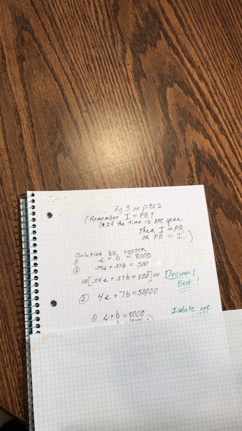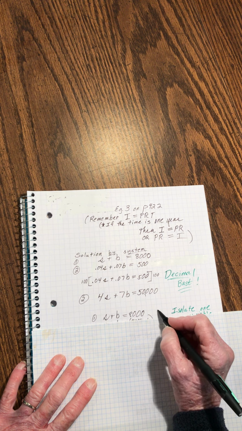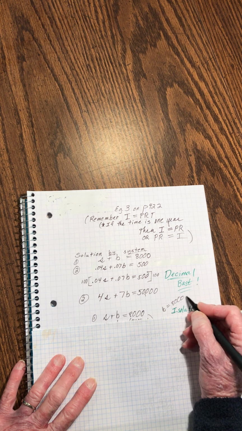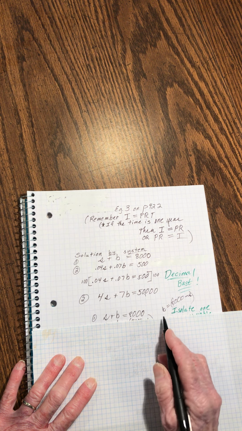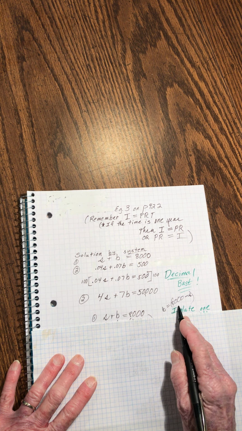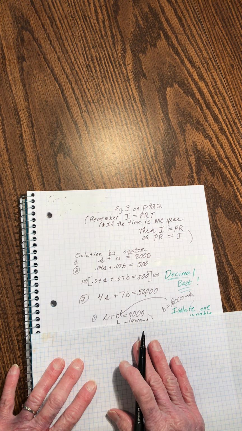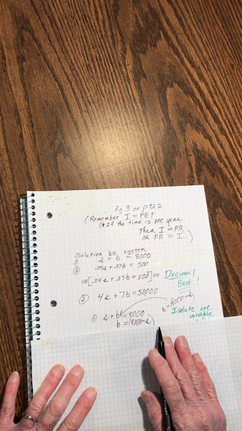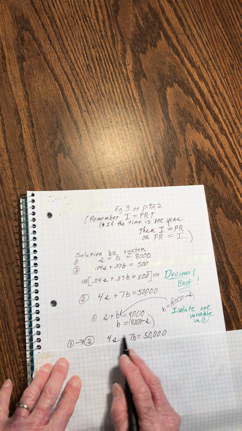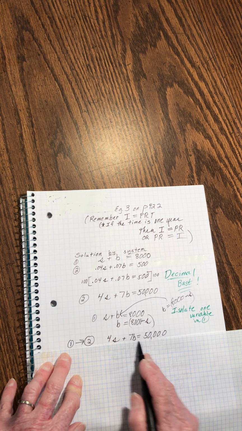So B would be 8,000 minus S. B is 8,000 minus S. So if I take this 8,000 minus S and substitute it there. Okay, so then we get 4s plus 7b equals 50,000.